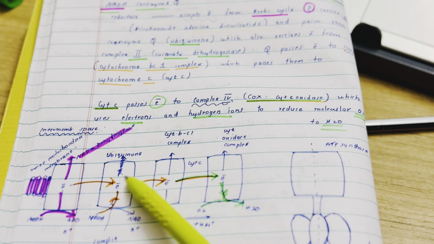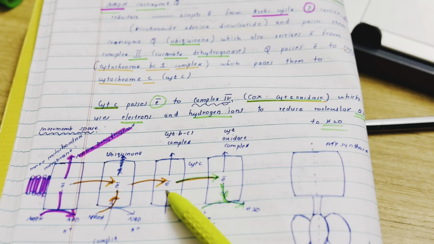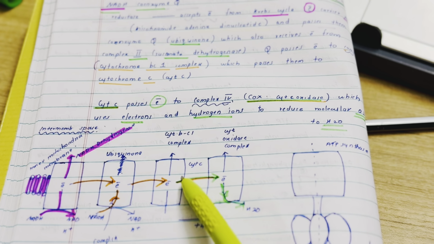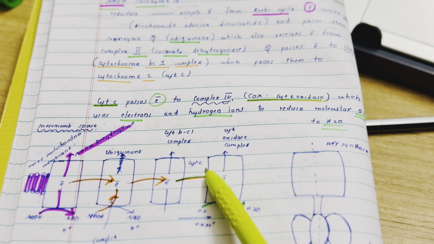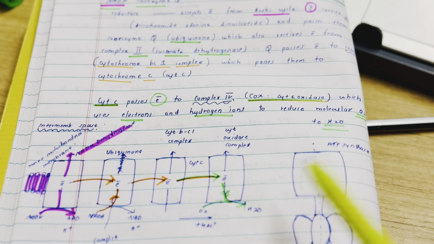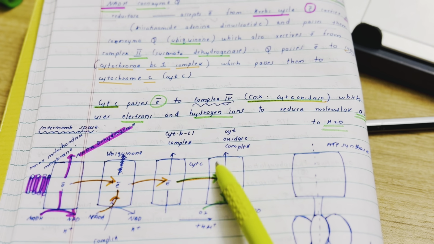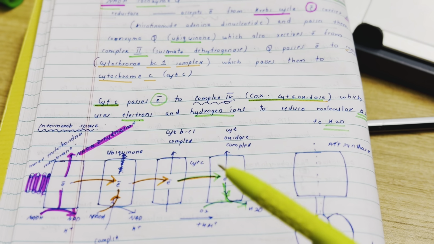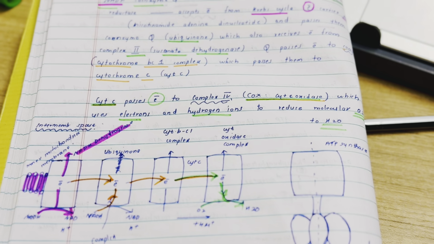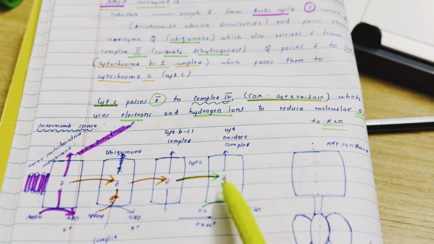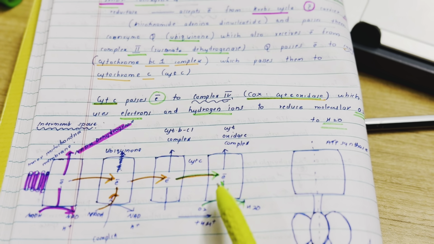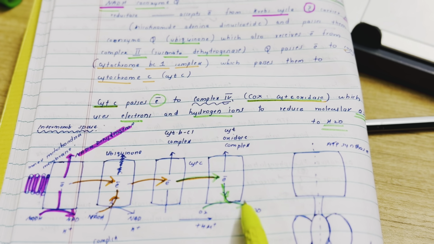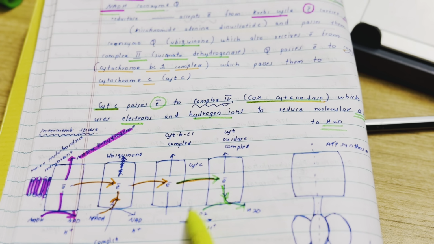From ubiquinone, electrons will be transferred to the cytochrome BC1 complex, and from the cytochrome BC1 complex to cytochrome C, and from cytochrome C to cytochrome C oxidase. Cytochrome C oxidase uses electrons and hydrogen ions, and water is produced by reducing oxygen.